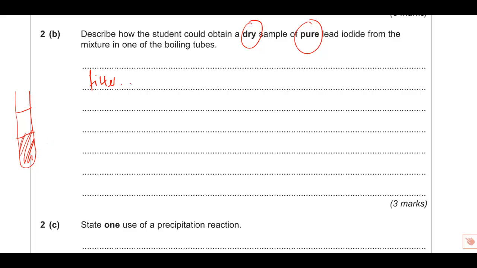And now I've got my precipitate here. I filtered it, but is it pure? No, it's got all this solution around it. You think about if you spill Coke on your hands and you wipe it off, you've still got that sticky stuff there. So I need to wash it. I'm going to wash what I filtered, and I want it to be dry, therefore I'm going to leave it to evaporate. So we'll just say leave to evaporate.